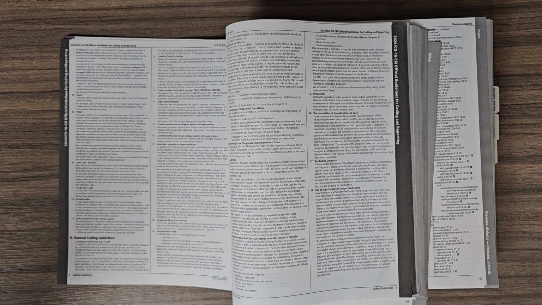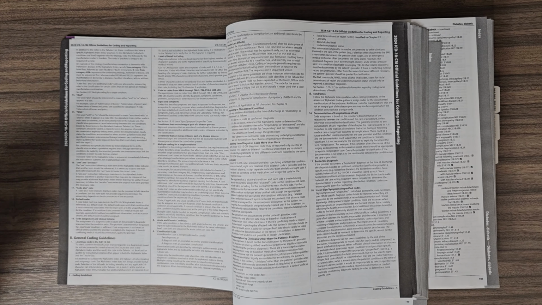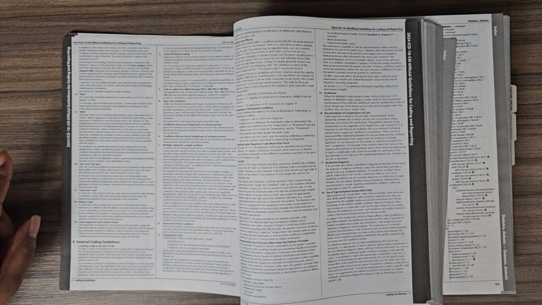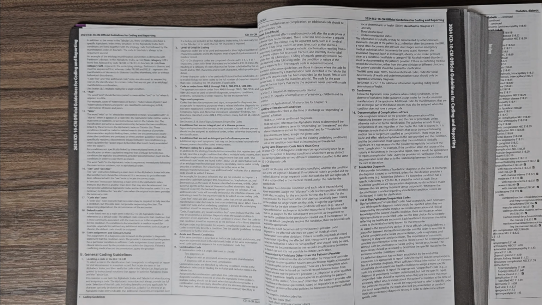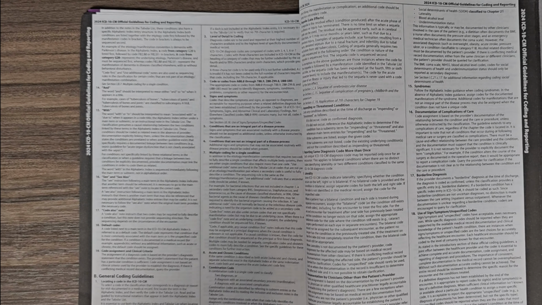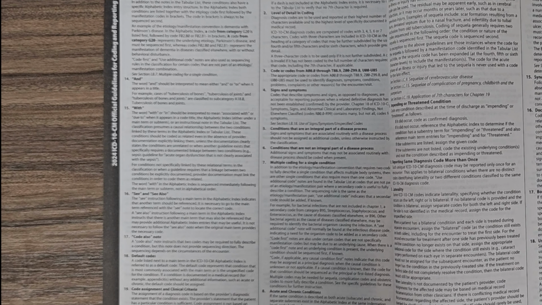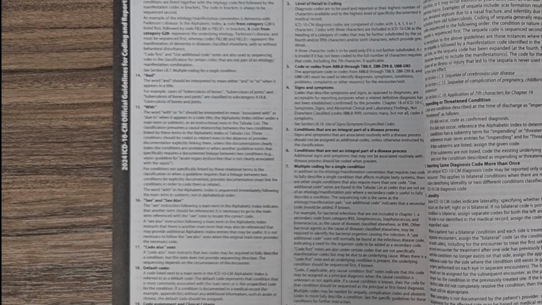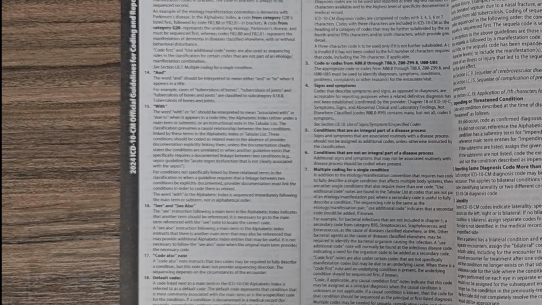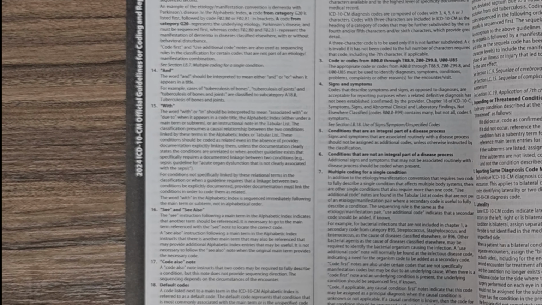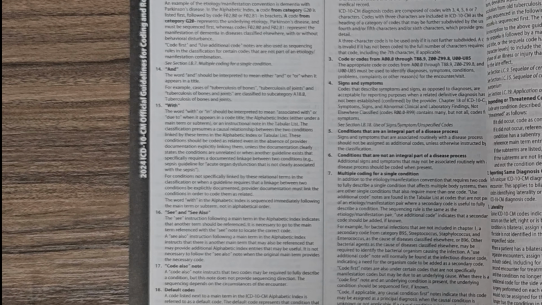In your ICD-10 code book, there are a set of guidelines included in your book that's right before the index. And right here, it explains the term with. And we're going to read right from that definition. So it says with. The word with or in should be interpreted to mean associated with or due to. When it appears in a code title, the alphabetic index, either under a main term or subterm, or in instructional notes in the tabular list.